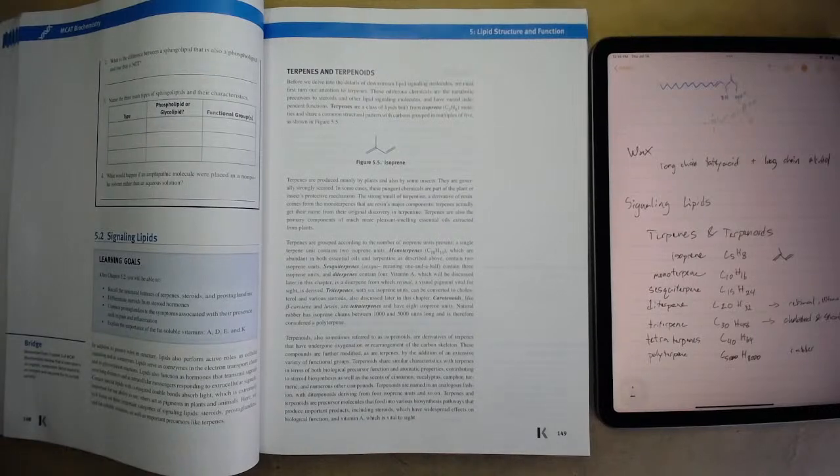Terpenoids, also sometimes referred to as isoprenoids, are derived of terpenes that have undergone oxygenation or rearrangement of the carbon skeleton. These compounds are further modified, as are terpenes, by the addition of an extensive variety of functional groups. Terpenoids share similar characteristics with terpenes in terms of both biological precursor function and aromatic properties, contributing to steroid biosynthesis as well as the scents of cinnamon, eucalyptus, camphor, turmeric, and numerous other compounds.